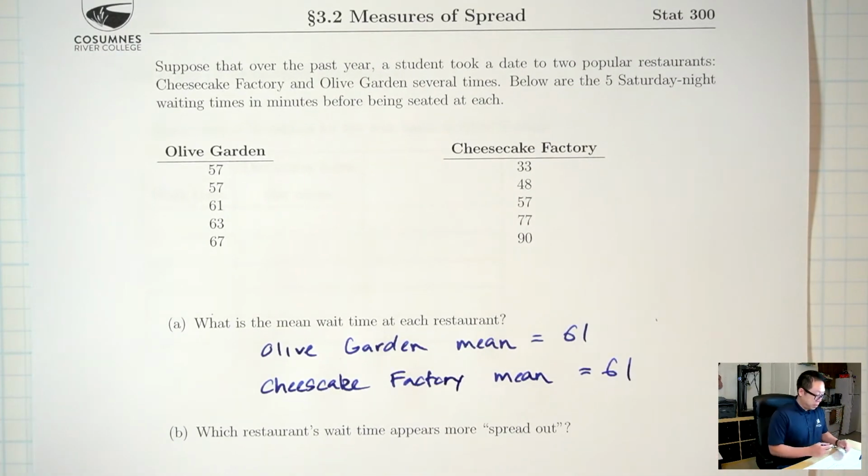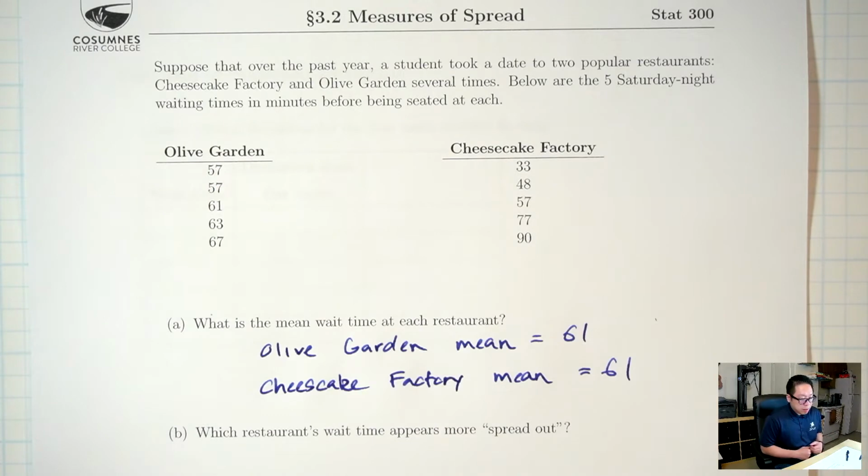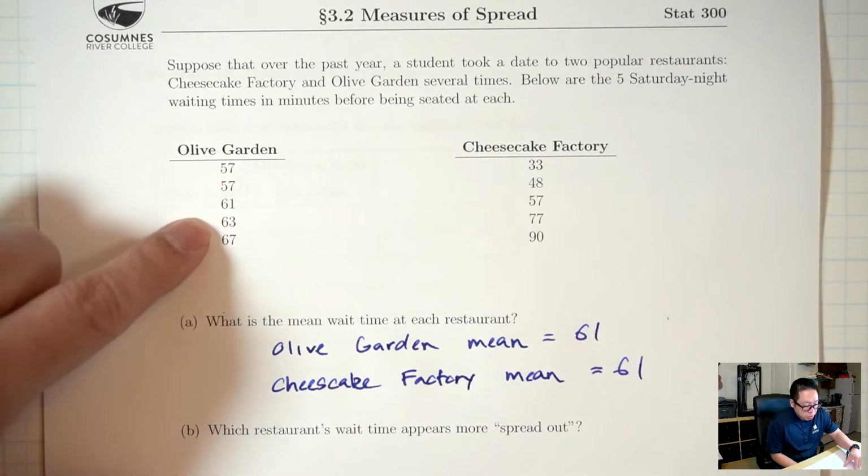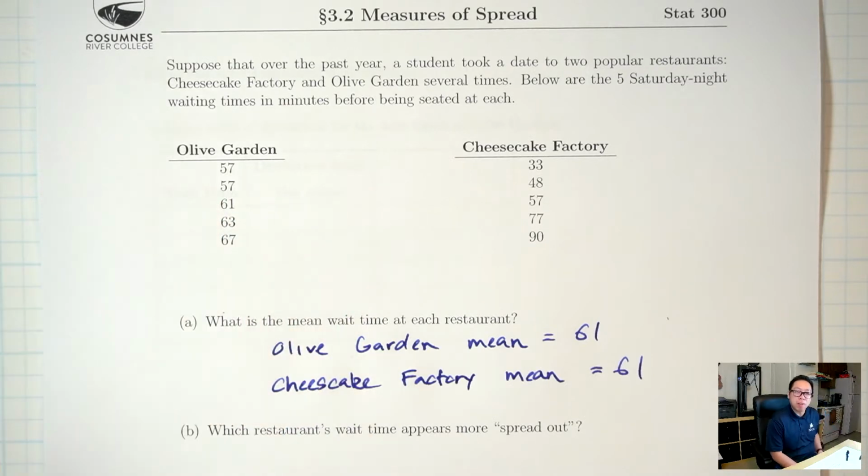So what does this mean? Does this mean that the wait times at the two restaurants are about the same? No, not quite. If you look at the actual wait times, there's something else going on here that might be important to you. If you look at the Olive Garden wait times, they're all close together. They're all kind of close to 60-ish minutes. So about an hour wait at Olive Garden.